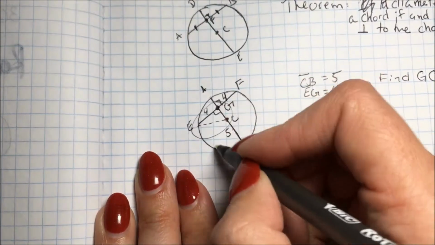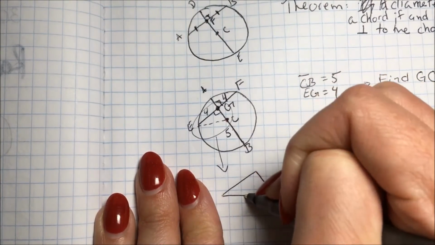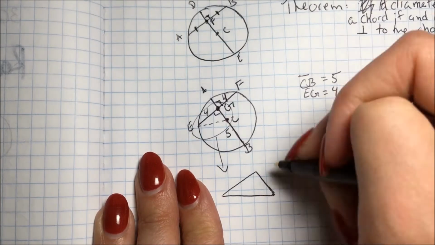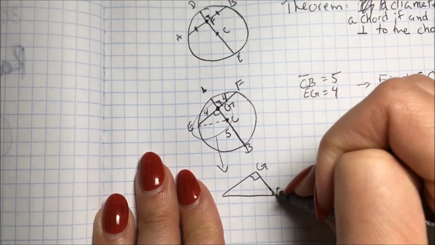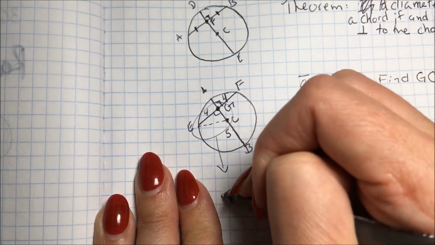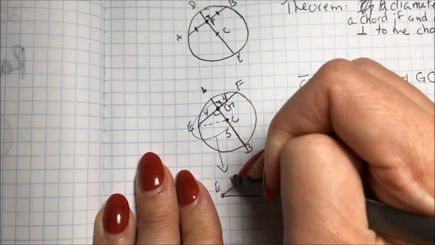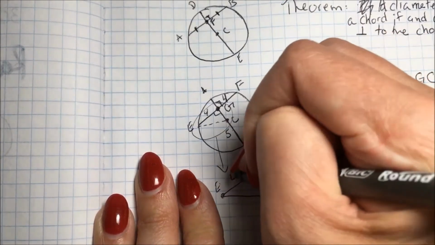And what I have in here is a right triangle. So I'm just kind of blowing it up so you can see it. Where G is the right angle, C is the center of my circle, and E is over here. And based on this diagram, I know that EG is 4.